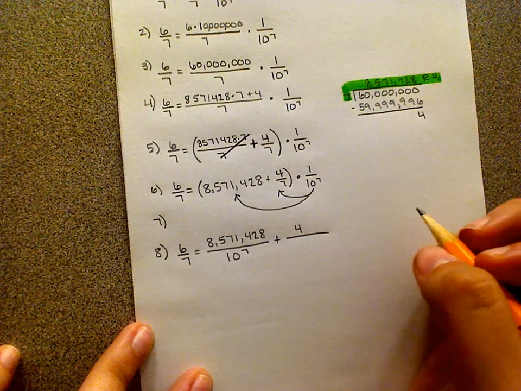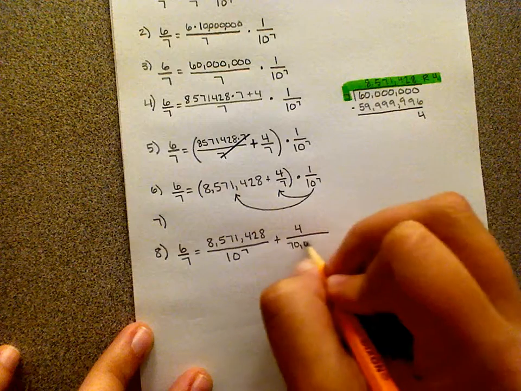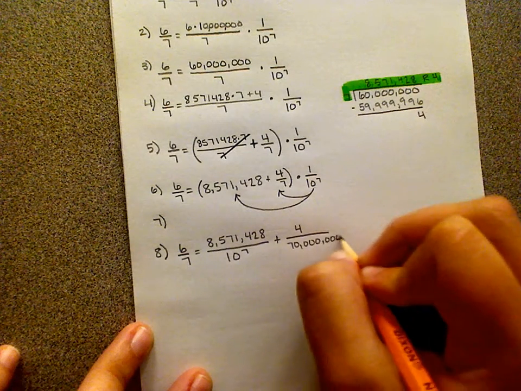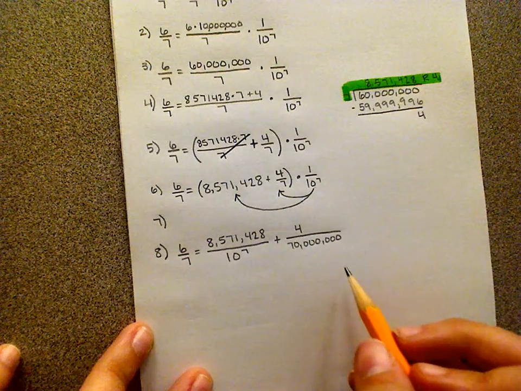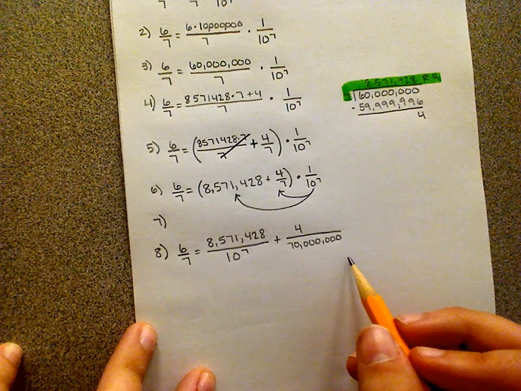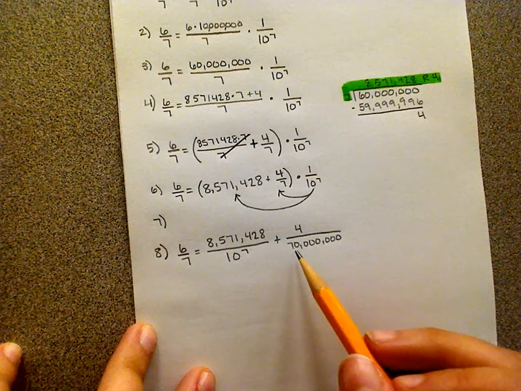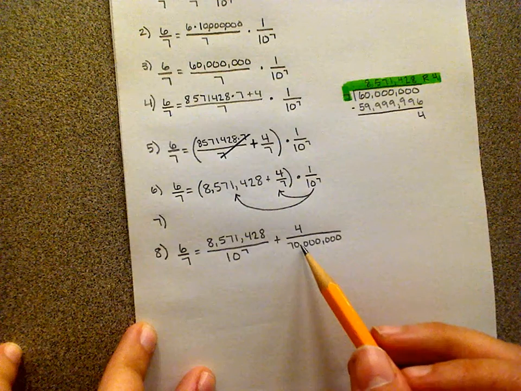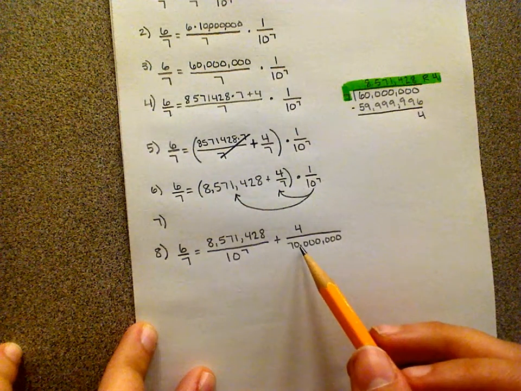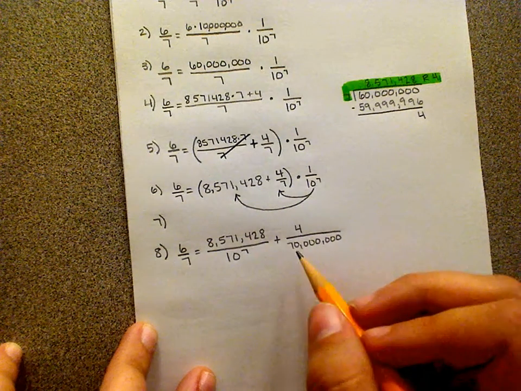Do you see how small that is? If I tell you that you have 4 out of 70 million people, that's a very small amount of the people, right? Okay? So that's so small that essentially this is like rounding. We're just going to be done with it.